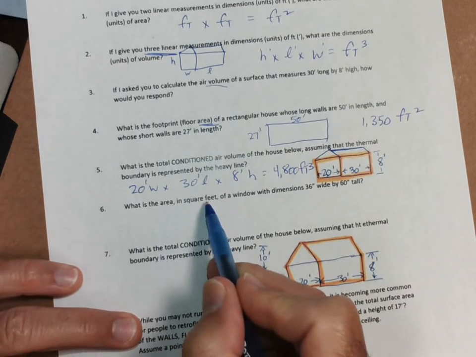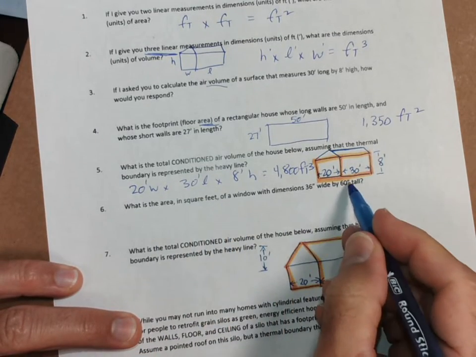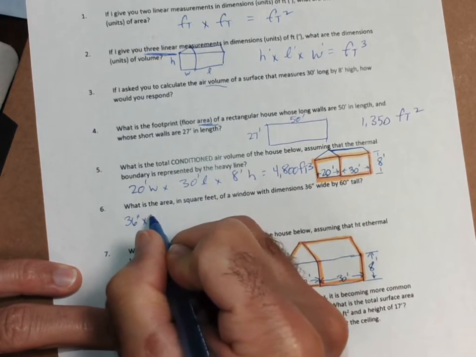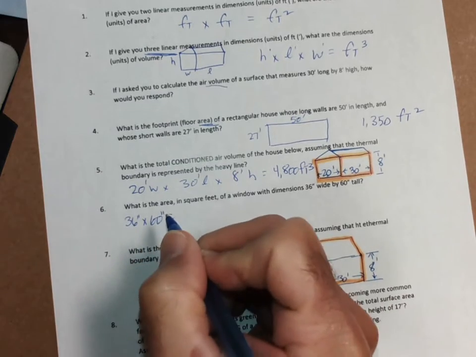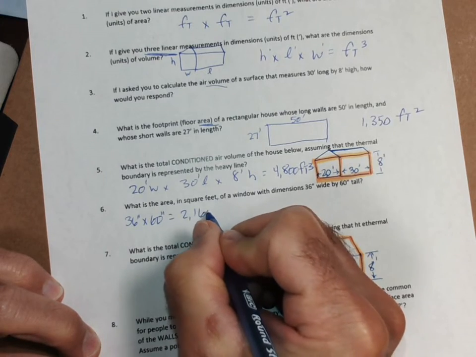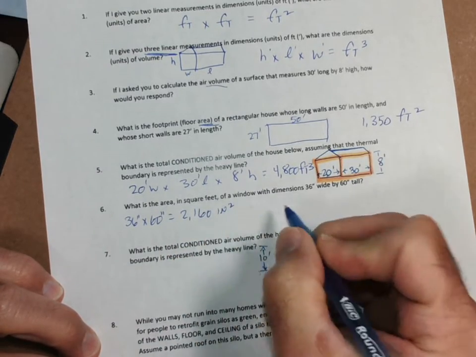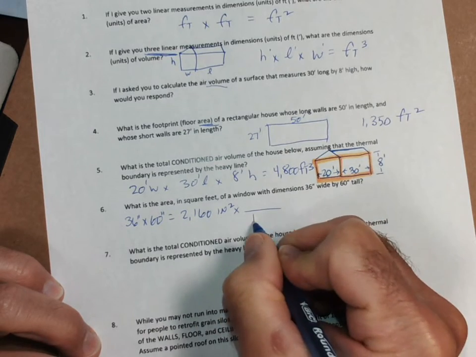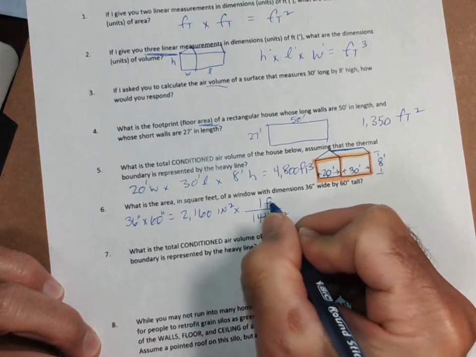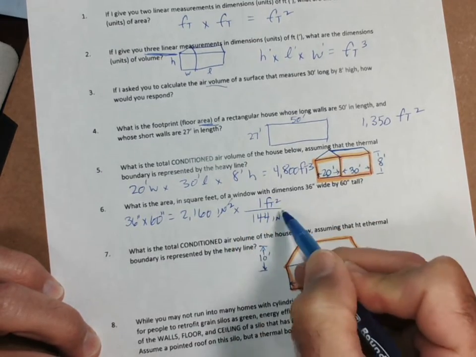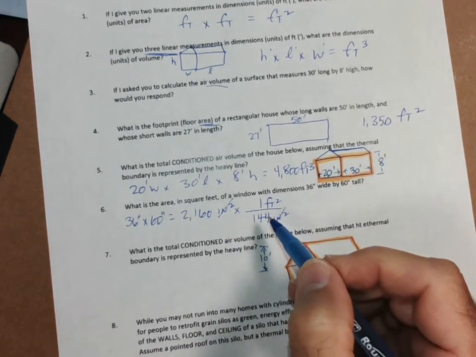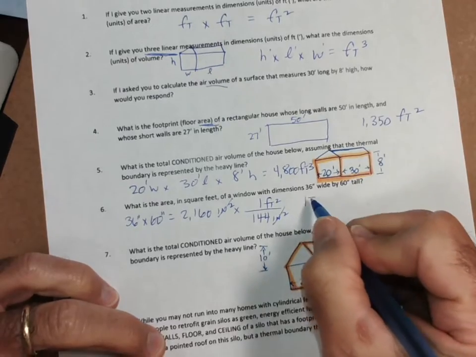What's the area in square feet of a window that has these inch dimensions? Well, let's do it in inches. 36 inches times 60 inches equals 36 times 60 is 2,160 square inches. And we have to convert that to square feet, so we know that there are 144 square inches in 1 foot squared. The units cancel out, top and bottom. That divided by that, 15 square feet.